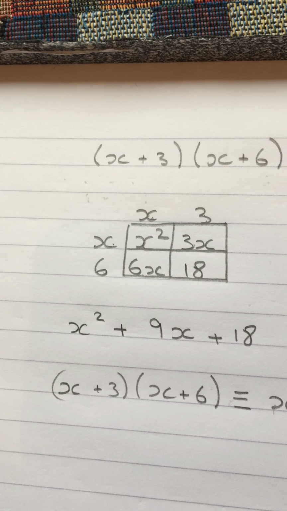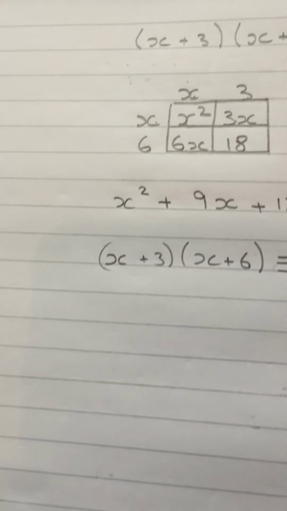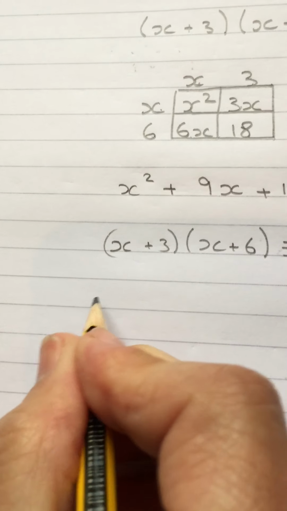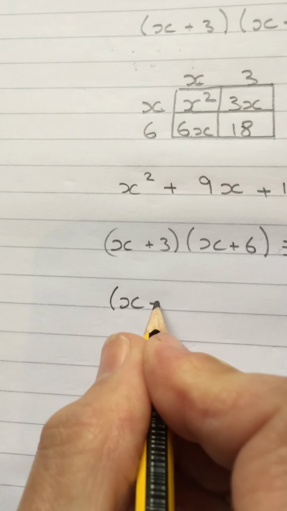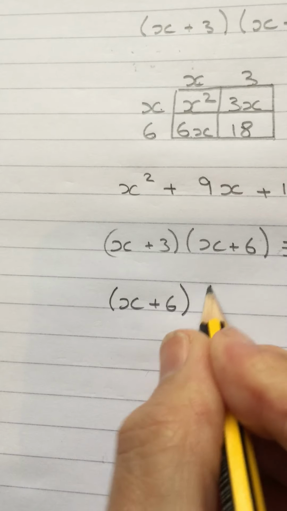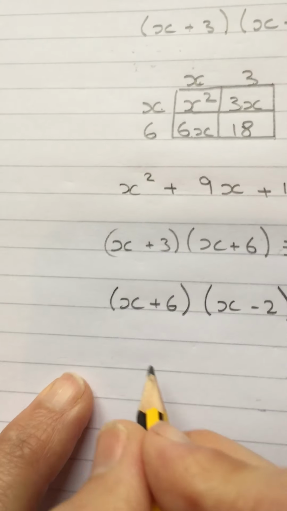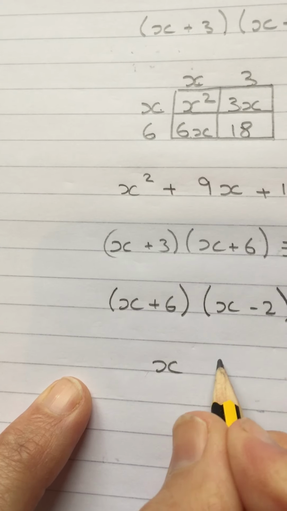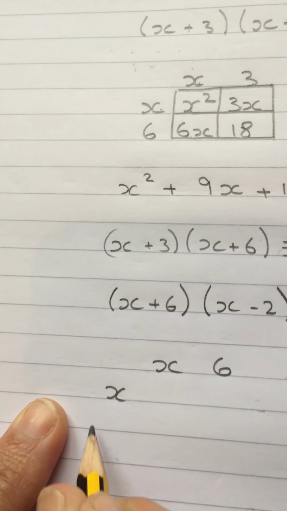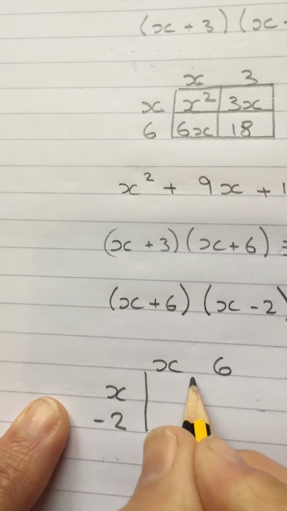I'll do another one like that. I'm going to do one with a negative in it because they get a bit more complicated. So we're going to have x plus 6, x minus 2. So again, we'll do our grid. So we're going to have x, 6, x minus 2.